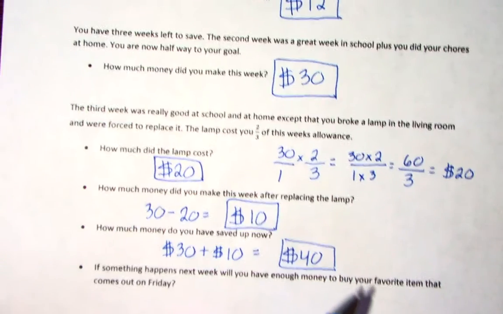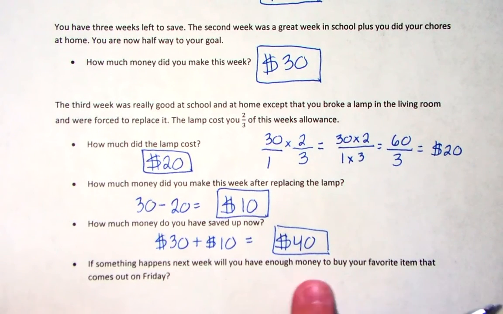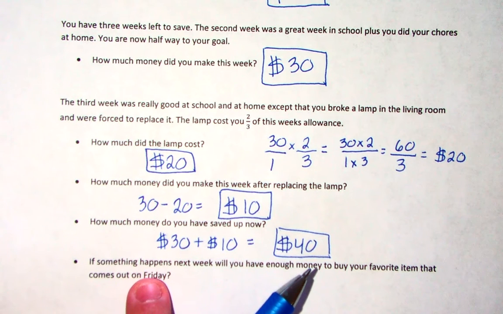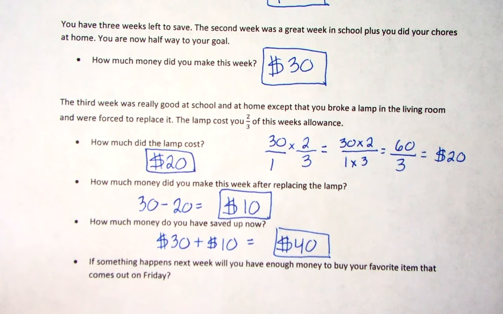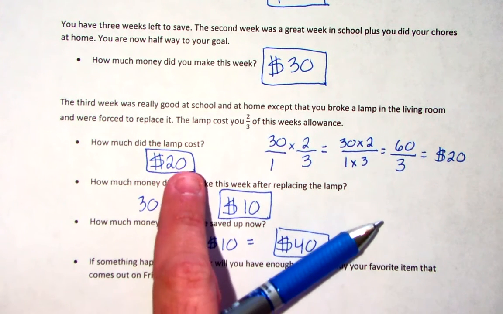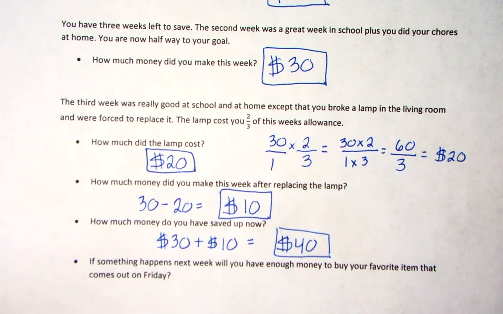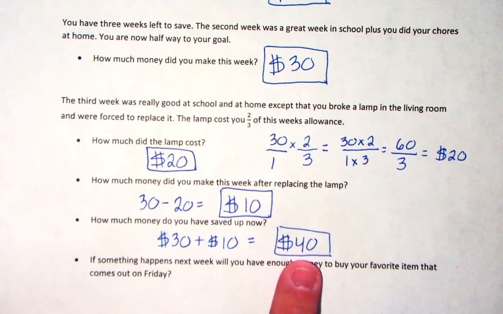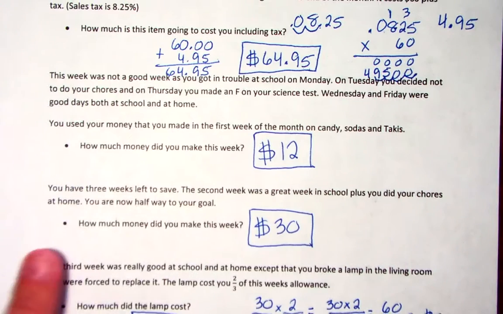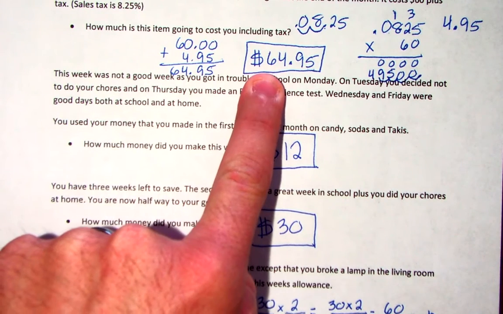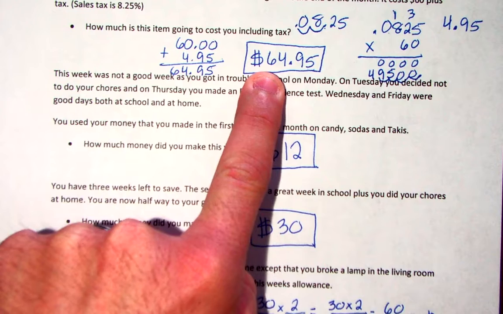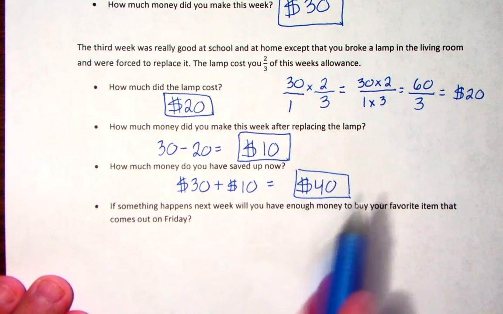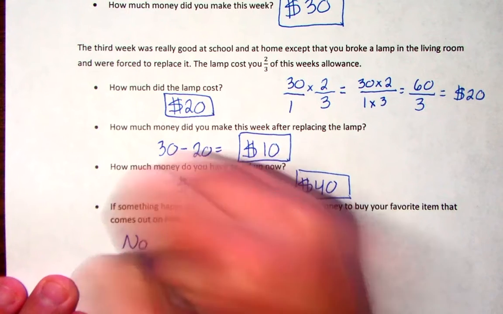Now it says, if something happens next week, will you have enough money to buy your favorite item that comes out Friday? Well, guys, more than likely you won't. Look how much the lamp costs. It costs you 2/3 of your allowance. You still need $25. Why am I saying $25? Because that's the cost of the item you want, including tax. So, if something happens next week, will you have enough money? No.